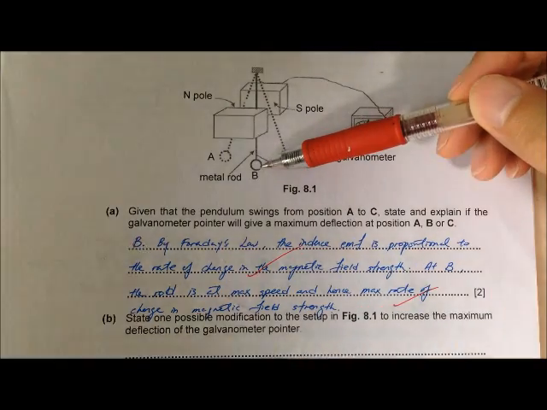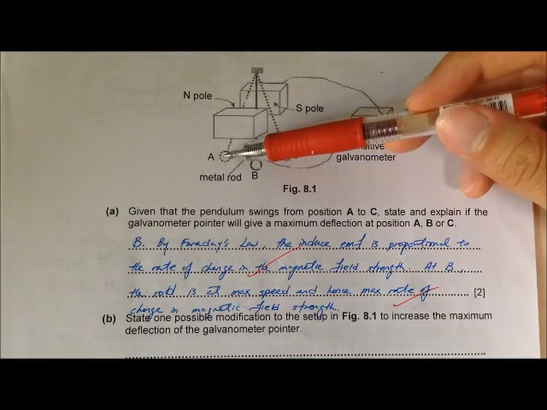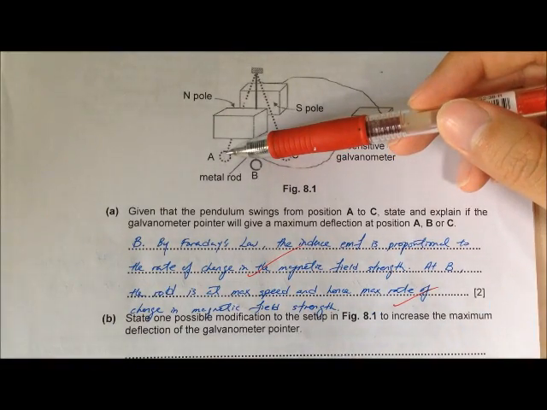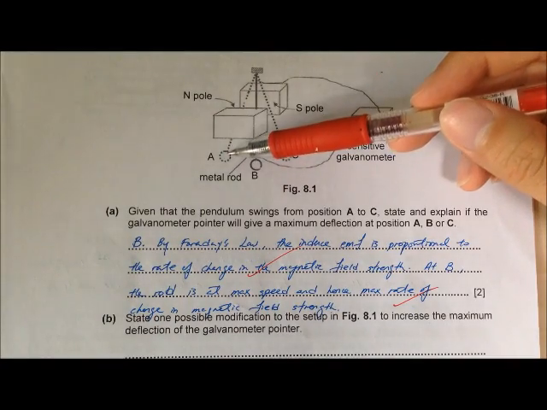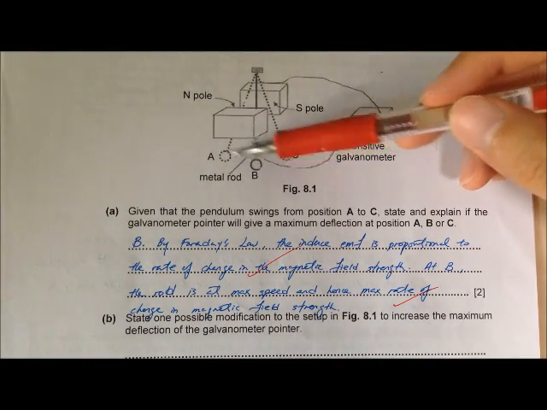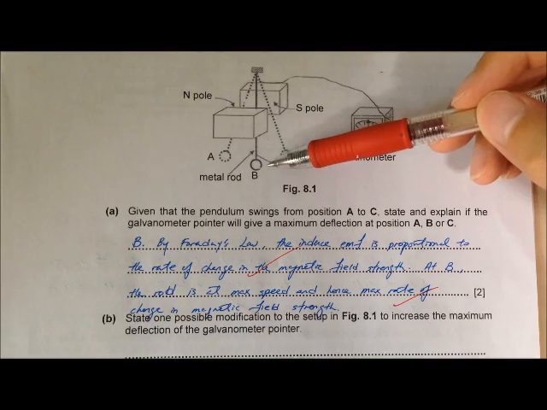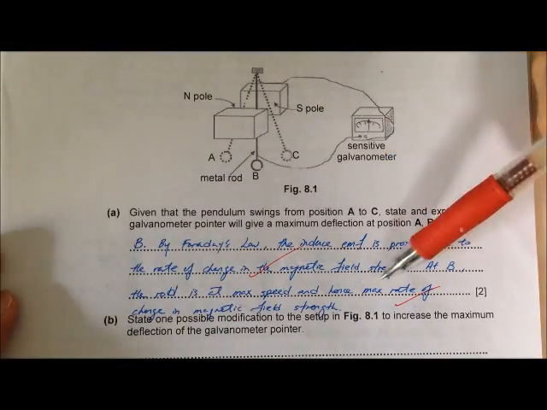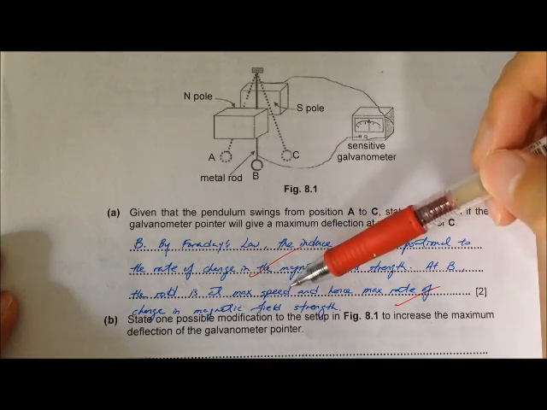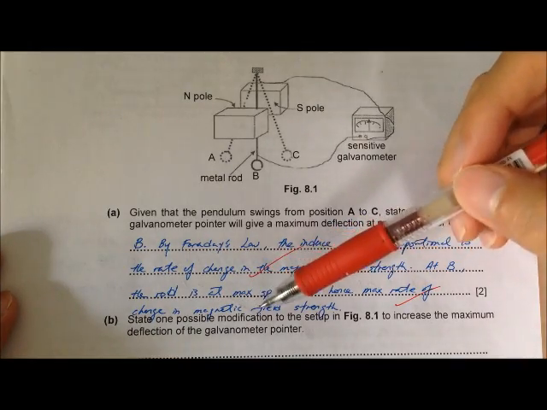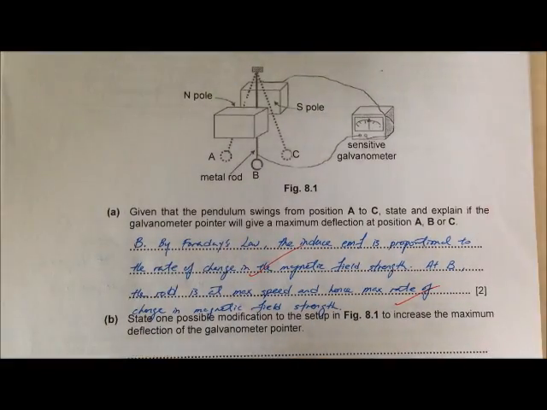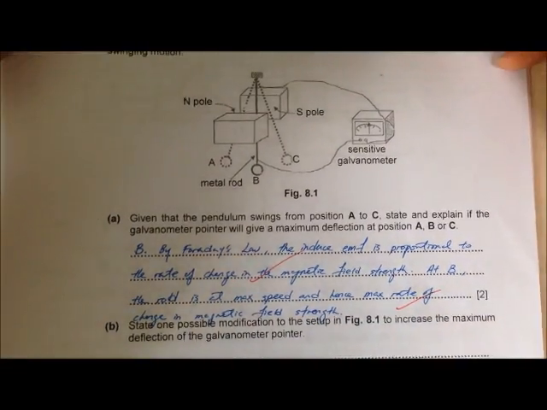Okay, another way of understanding this is that A is maximum PE. So at maximum PE, of course, because V is 0, you have your minimum KE. And when you reach the lowest point, all the PE will be converted into KE, and therefore you have the higher speed. Okay, so at B, the rod is moving at its maximum speed and hence the maximum rate of change of magnetic field strength. So therefore you have the largest induced EMF and largest induced current.